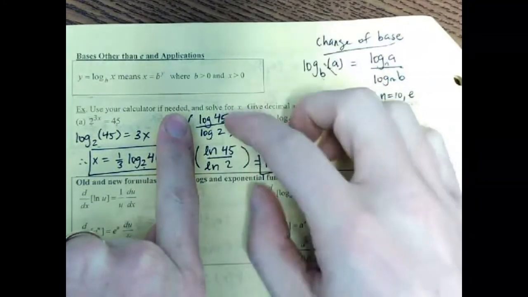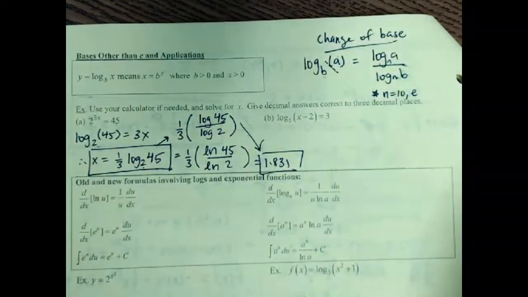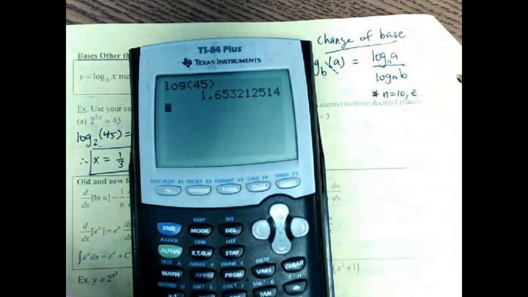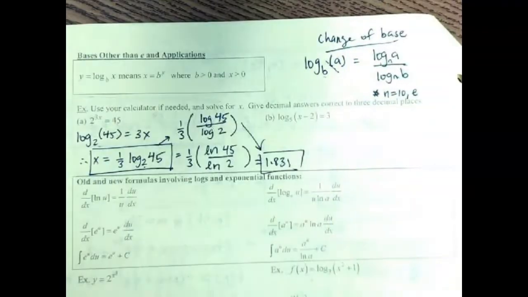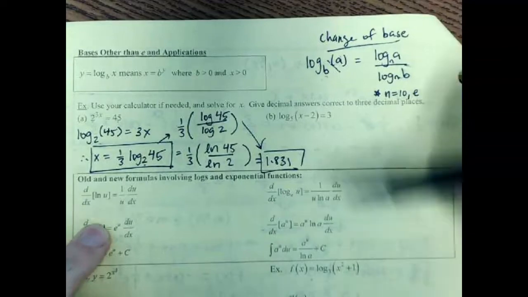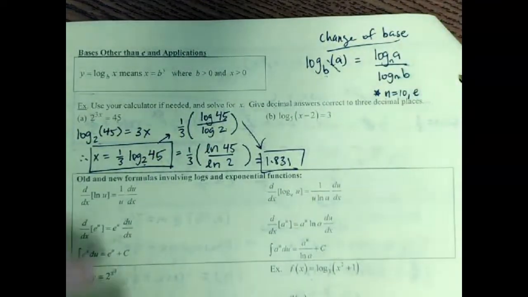But is log 45 the same thing as ln 45? Let's think about it. Log 45 versus ln of 45. Oh no, those aren't the same. Okay, they're different numbers. So the fractions give you the same ratio, but the tops aren't the same, and neither will the bottoms be the same. But think about it like this.